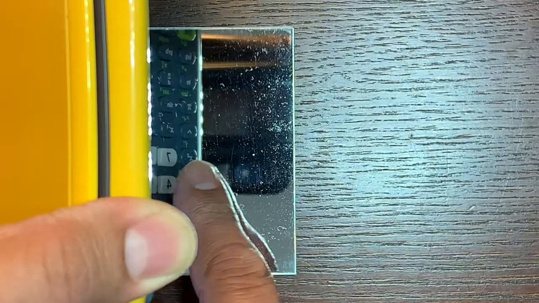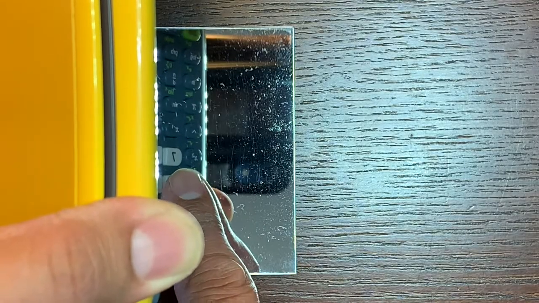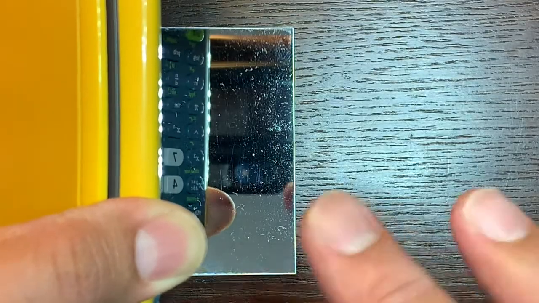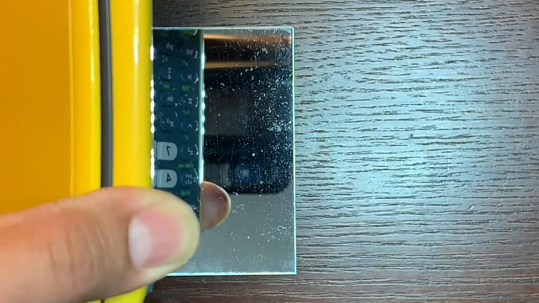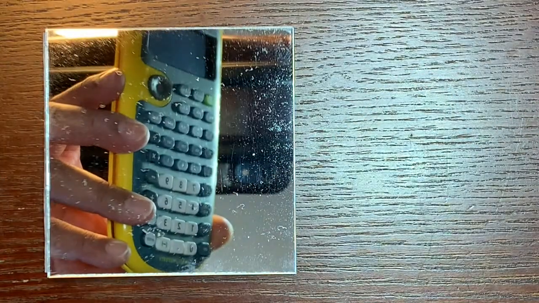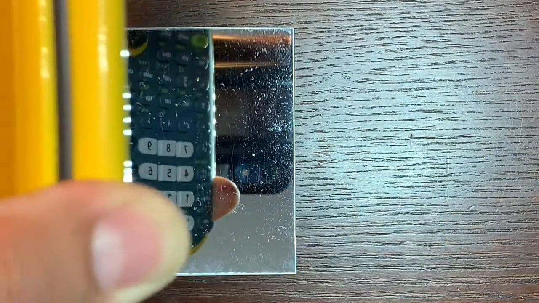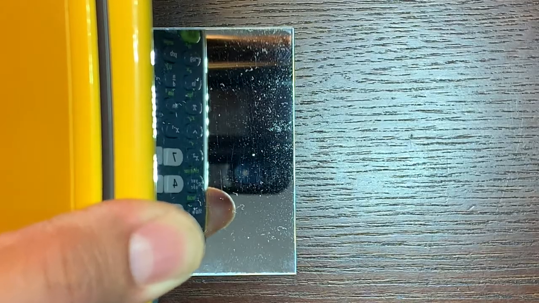And look at that 7 in the reflection. It doesn't really look like a 7 in the reflection. It looks like it's been flipped. So 2 things to think about. As the calculator gets further from the mirror, the reflection gets further away too, and also things are flipped. The images are flipped. Let me give you another example of a reflection.